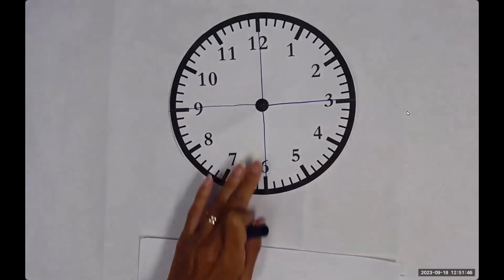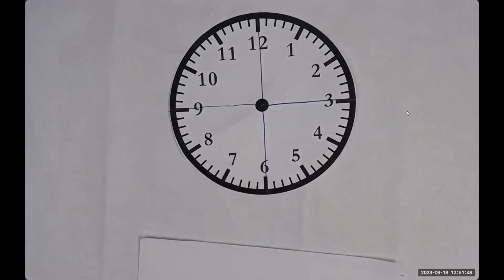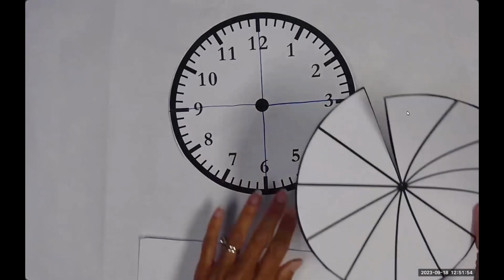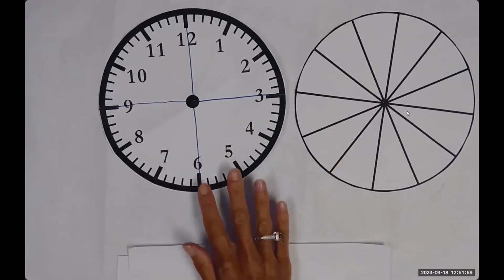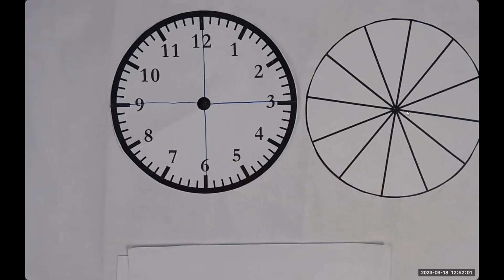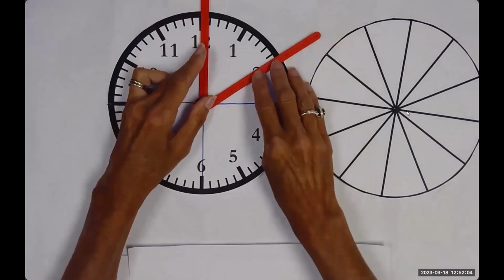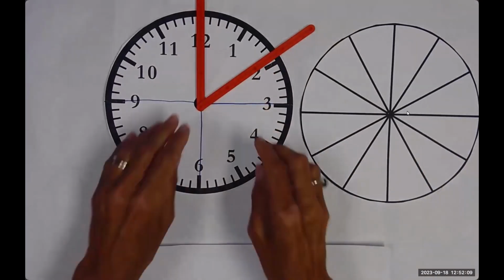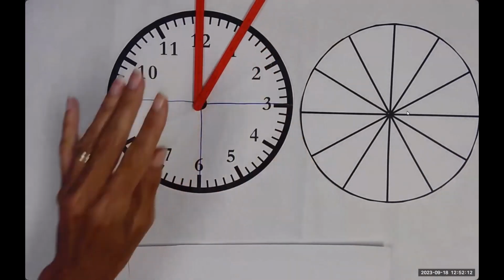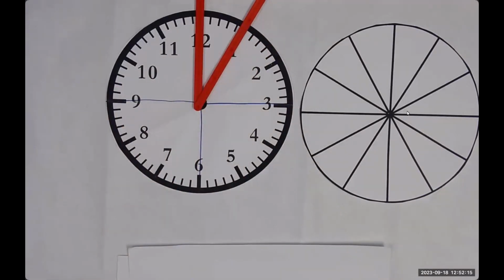And just like the circle with the 12 twelfths, the clock is designed the same way. So students can create angles, and if they can figure out the angle measure of each hour, then they can really figure out the measure of any angle on that clock, using the clock hands to help them build the angle as the rays.